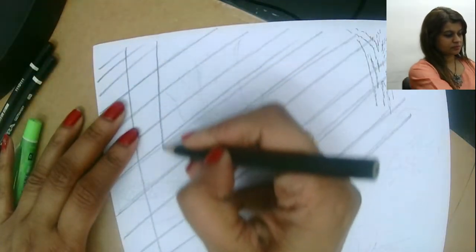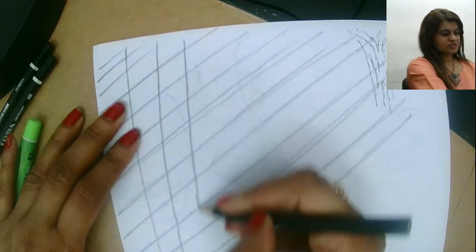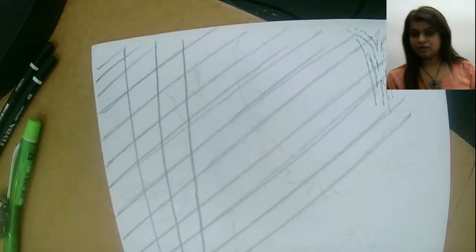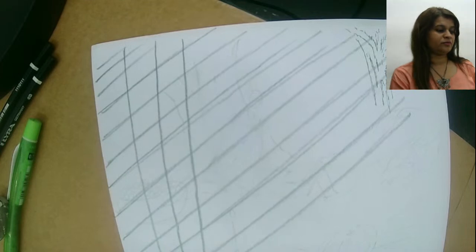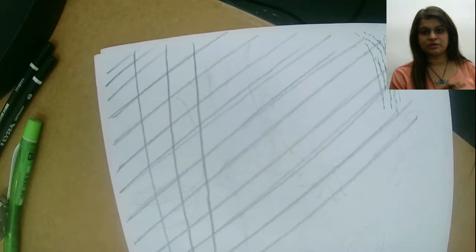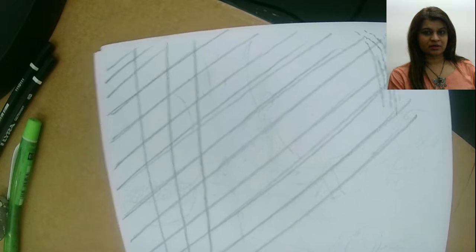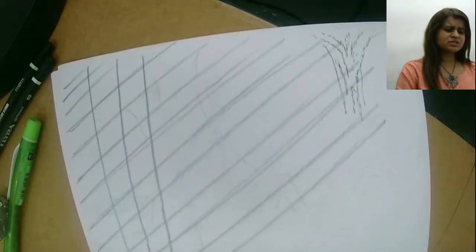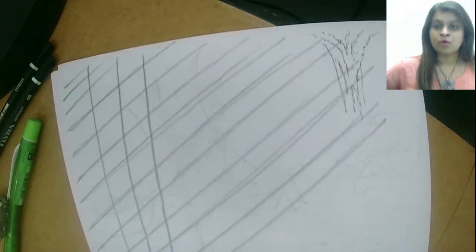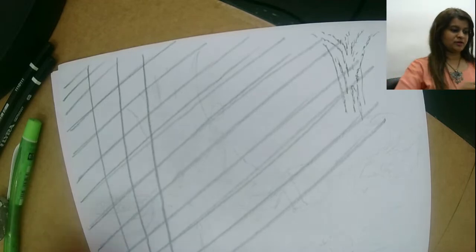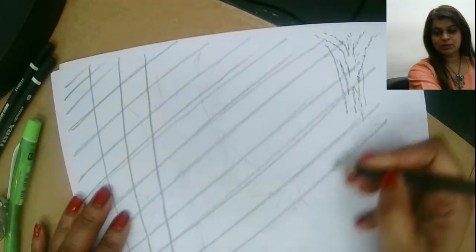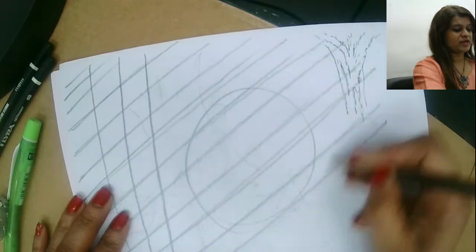It's like a warm-up exercise. When you are going to a gym, what do you do? You do warm-ups. You don't just start doing the exercises all of a sudden. It's the same thing. It's like a warm-up for your hands. We need to have a very smooth hand movement.